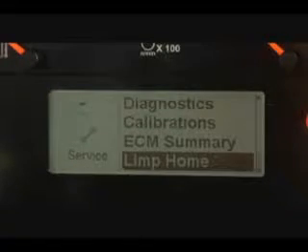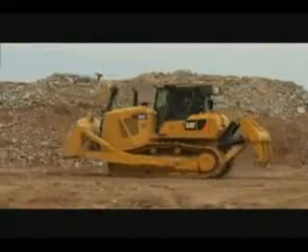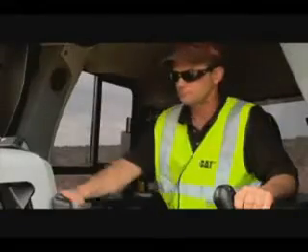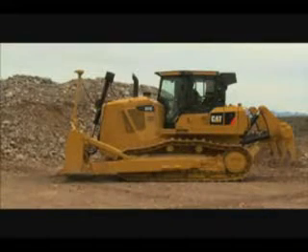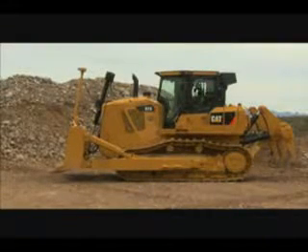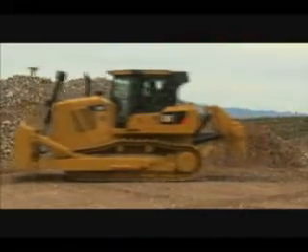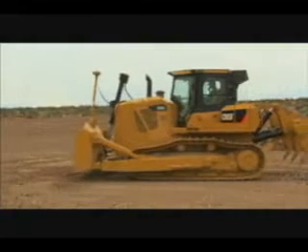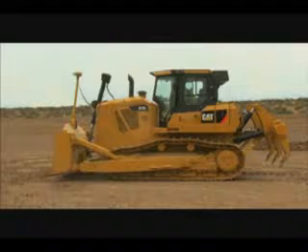The Service menu also offers a limp home mode. If an electronic or steering system failure makes the implement controls inoperative, a pop-up warning will ask if you want to use the limp home mode. This mode lets you slowly lift the blade and ripper to a safe position without using the implement controls, allowing you to move the machine to another location for service, then lower the implements to safely park the machine.